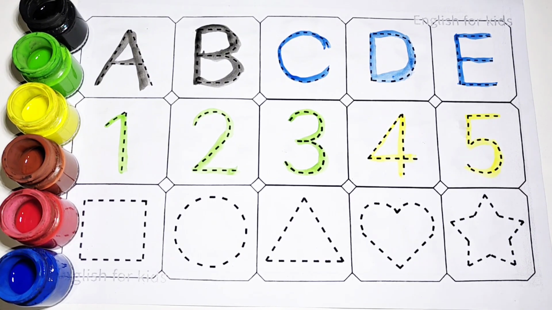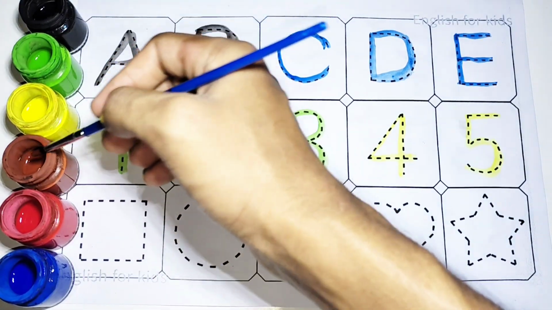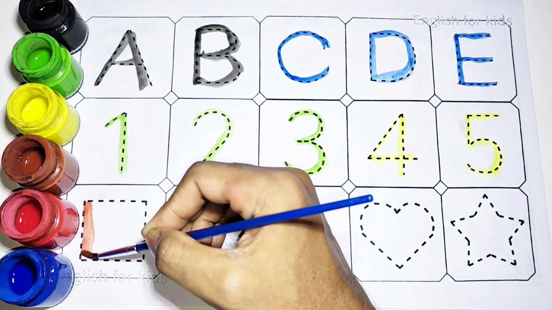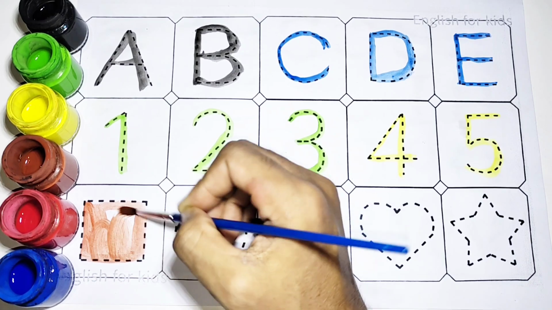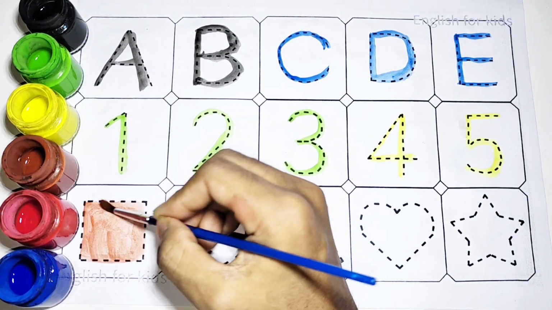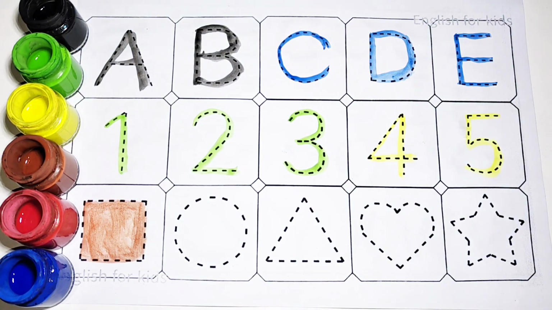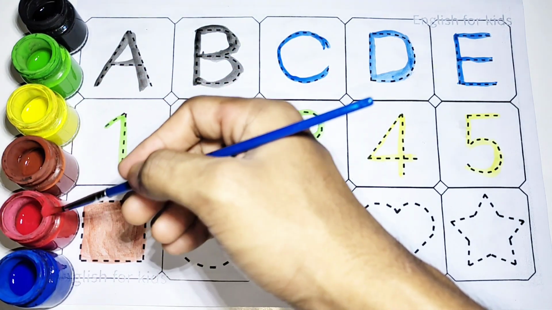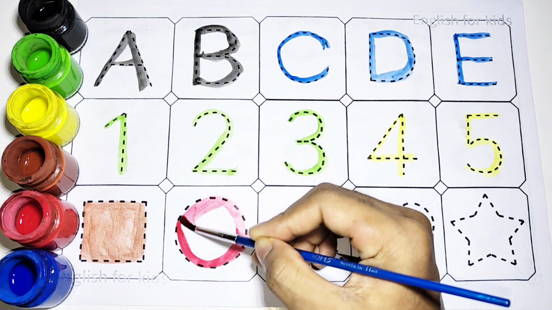Now we draw 2D shapes. Brown color. And first we draw square. The shape of square. The next one is circle, and now we use red color. Now we draw circle. The shape of circle.